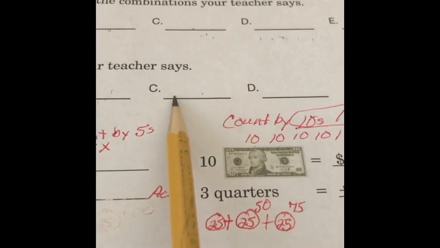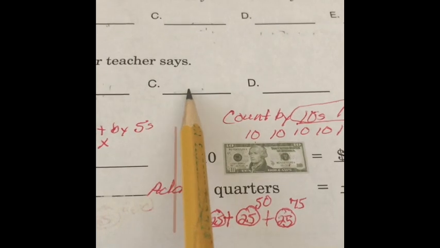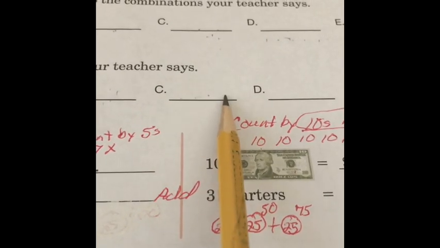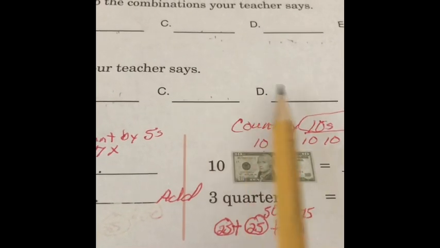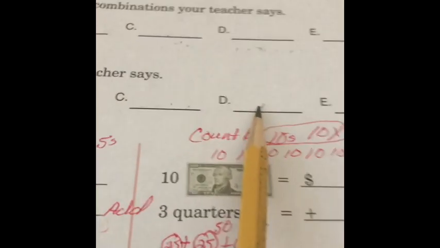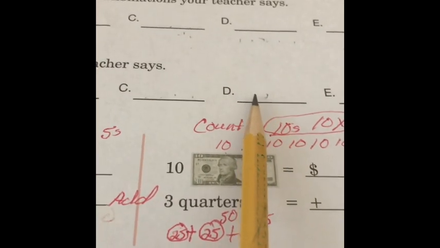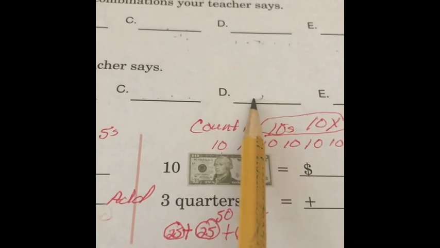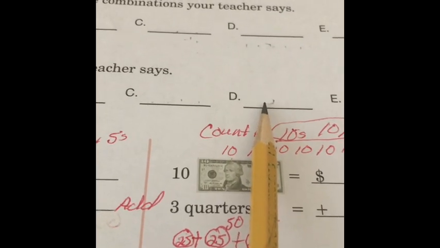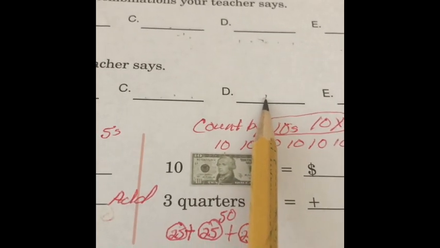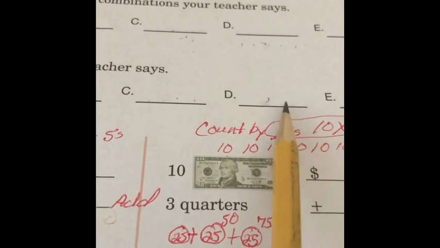C, 5,603. D. D is a big number. 231,100.